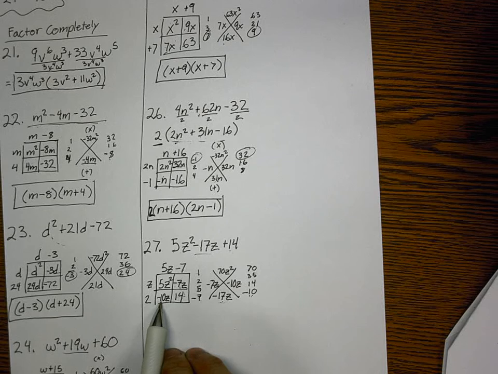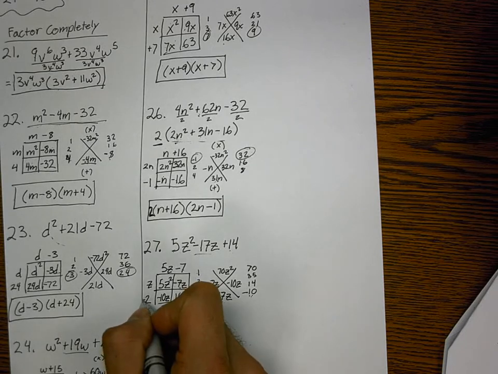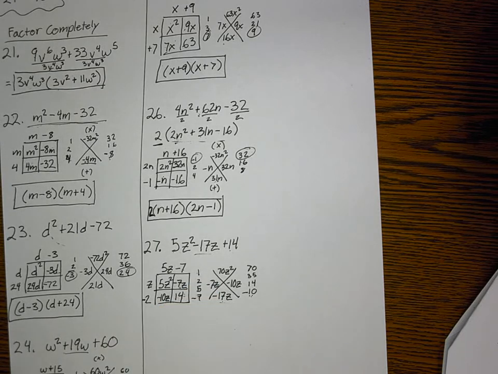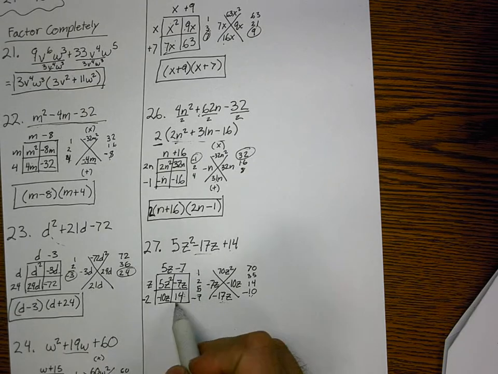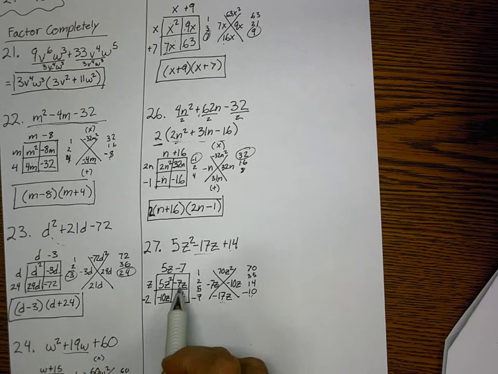But if we look here, we have 5z times 2 does not equal negative 10. So this 2 must also be negative. And then our 14 would work out. Negative 7 times negative 2 is positive 14. And then we also get these answers, which we needed to.